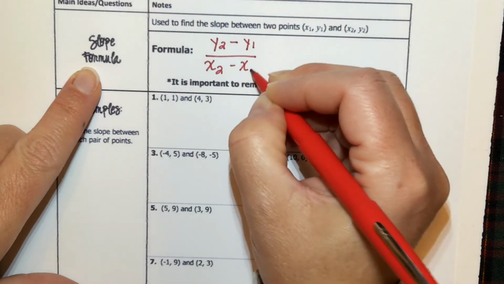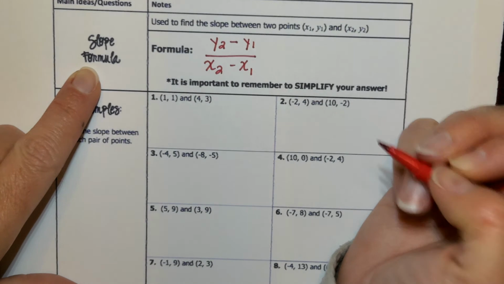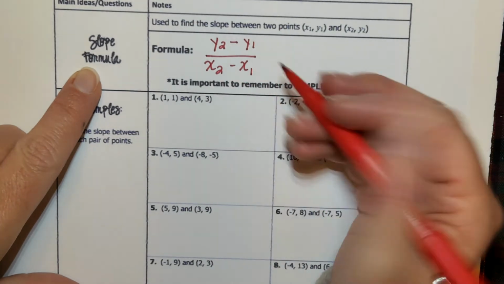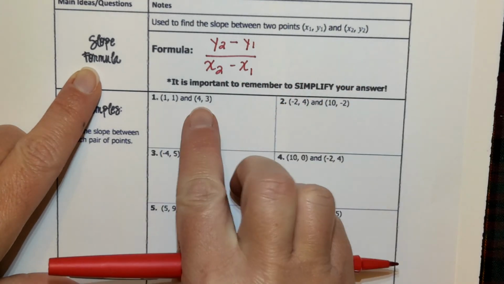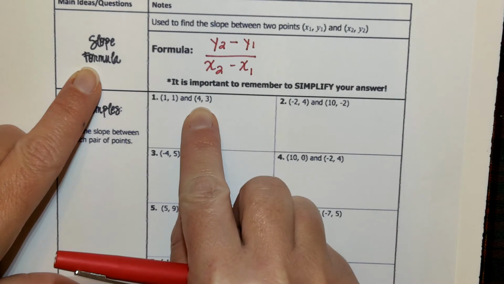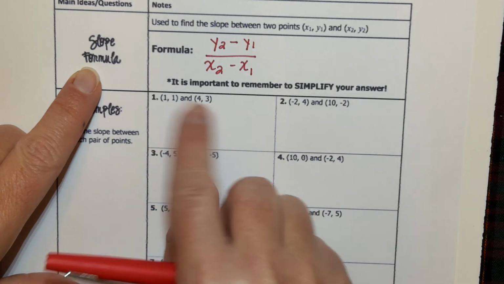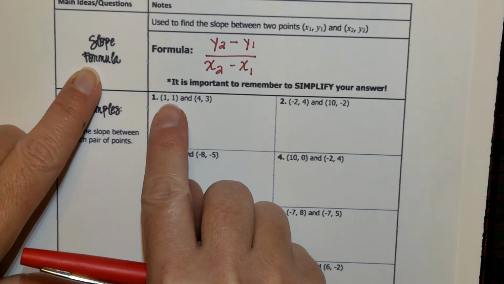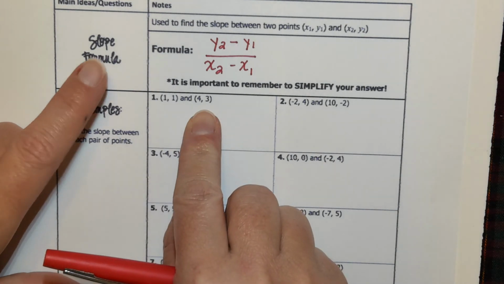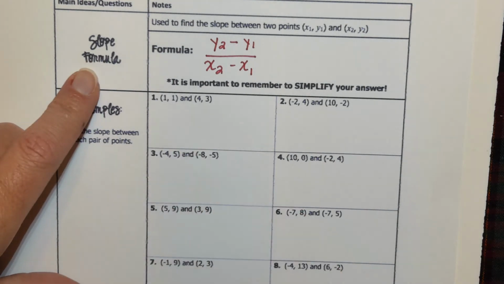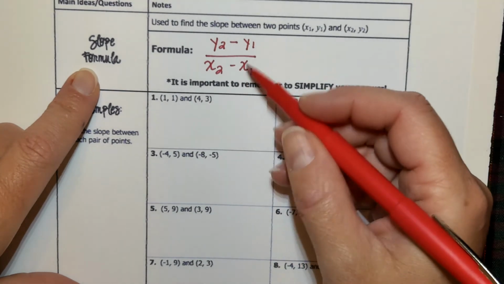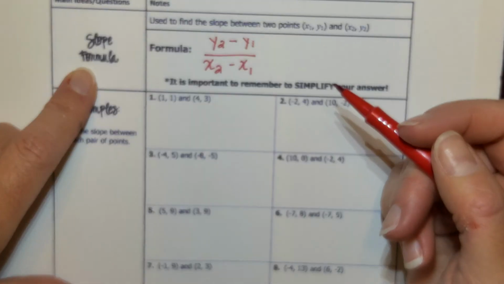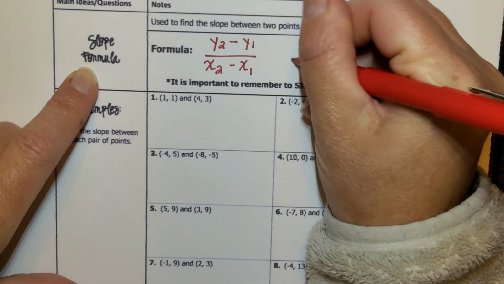If I could get the notes right. Here we go. So this is like the second half of the lesson. There is a slope formula, and it looks like this: y sub 2, we call that y2, minus y sub 1 over x2 minus x1.